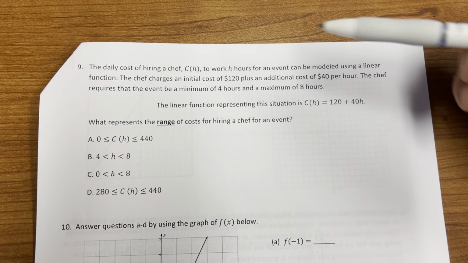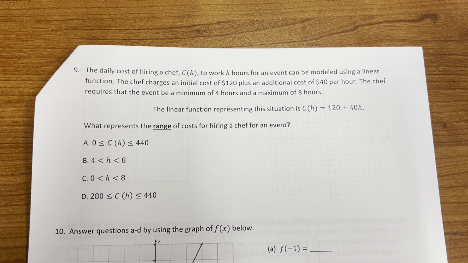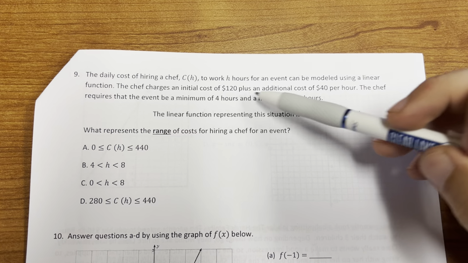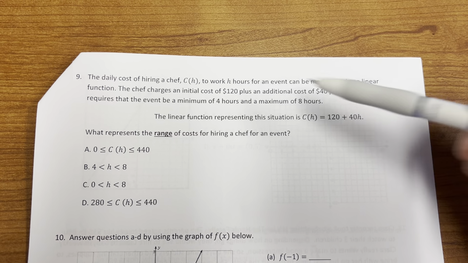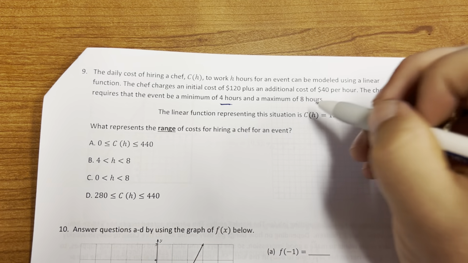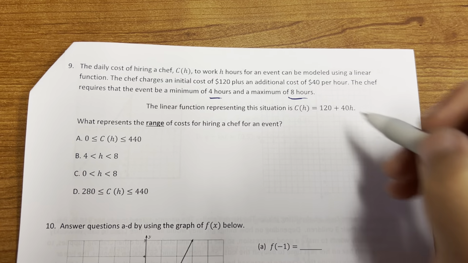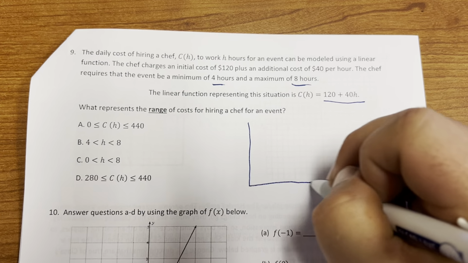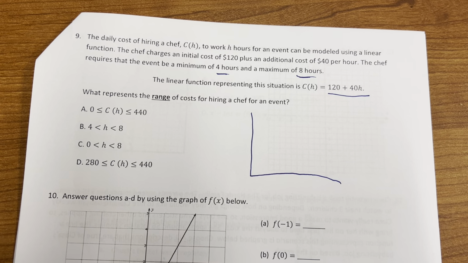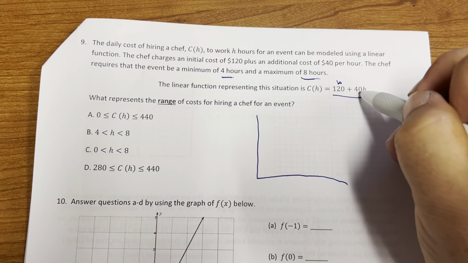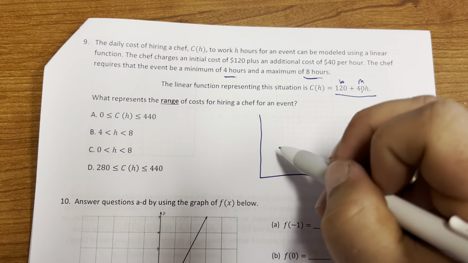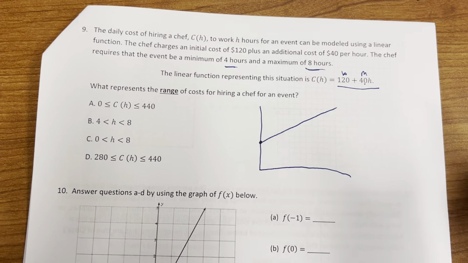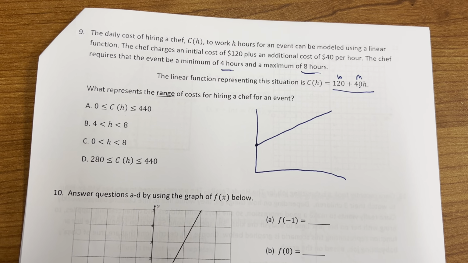All right, so this one's a little bit trickier, but it says the daily cost of hiring a chef to work 8 hours for an event can be modeled using a linear function. The chef charges an initial charge of $120 plus an additional cost of $40 per hour. The chef requires a minimum 4 hours and a maximum of 8 hours. And here's my function right here. And so for this one, I think it'd be good to get a picture of what's going on. So this is my y-intercept of 120, and it's climbing at a slope of 40. And so we're going to start at 120, and it's going to go up to the right like this, something like that. It's not perfect, but something like this.